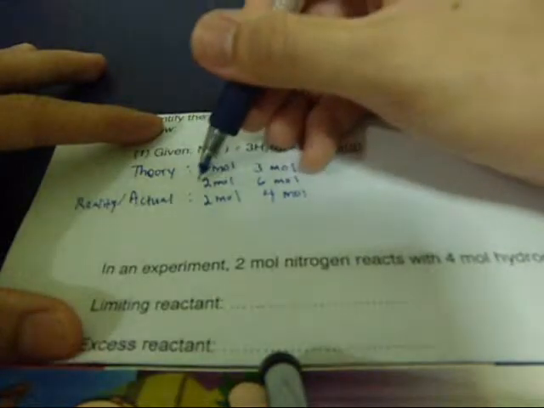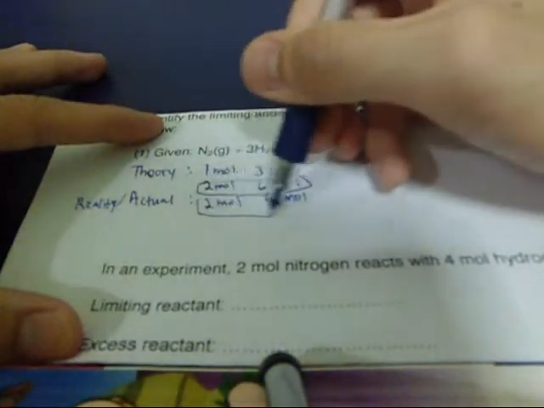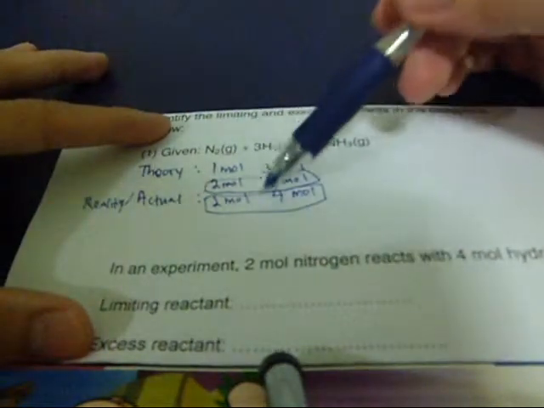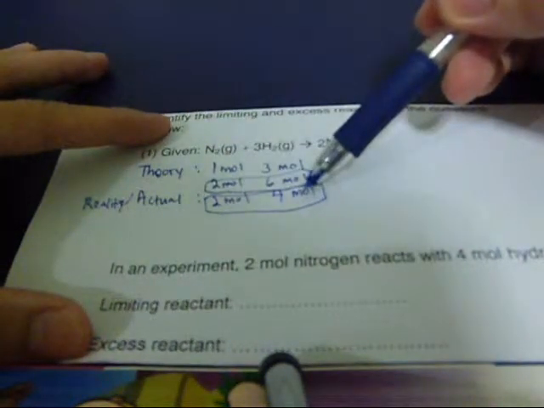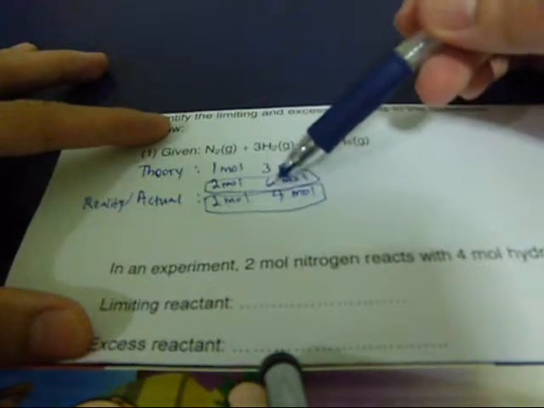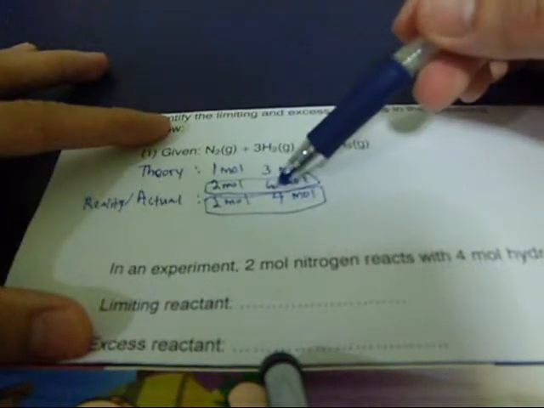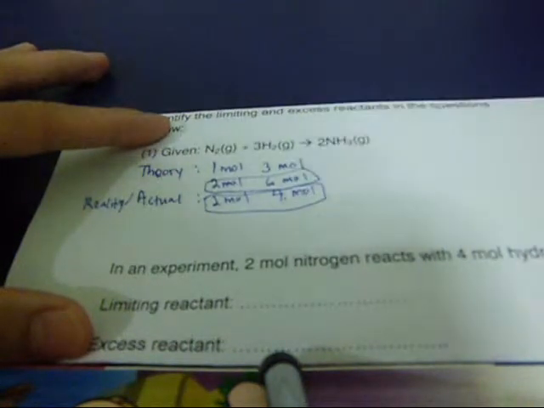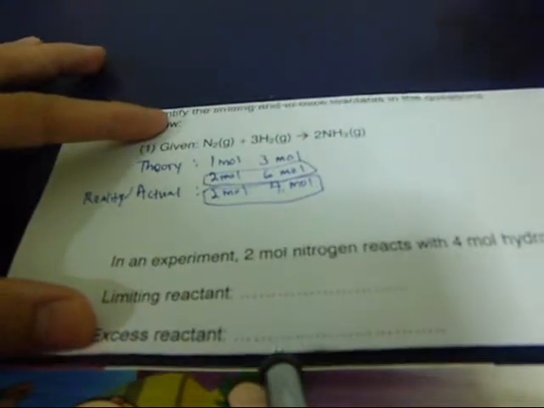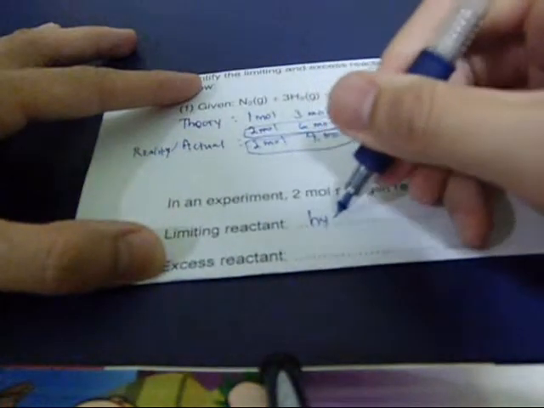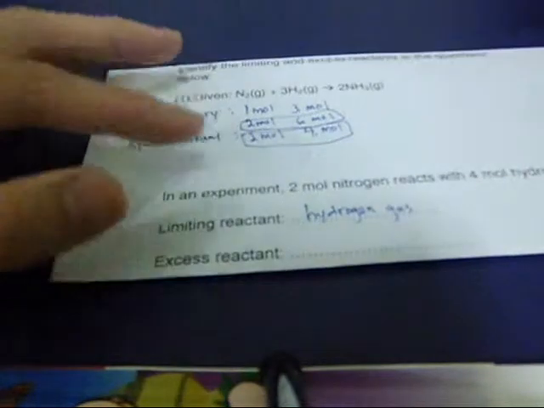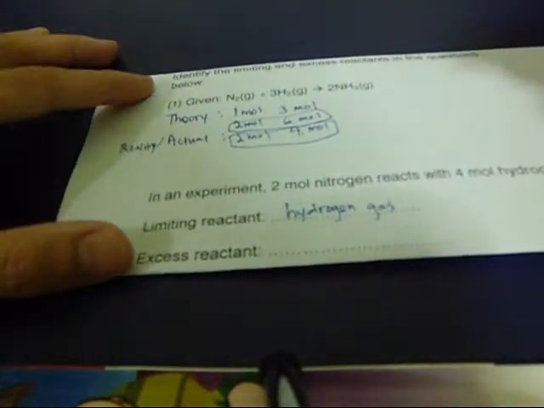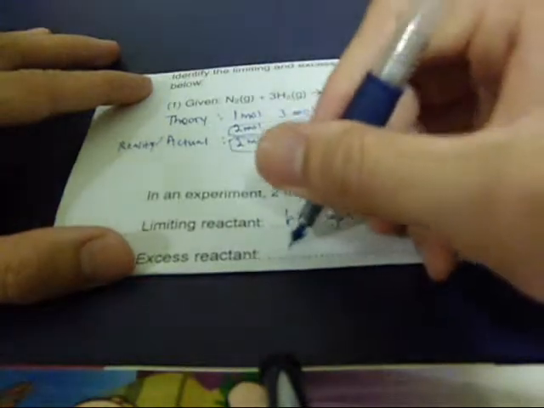Let's compare this with this. In actual, 2 mole and 4 mole. Now the question is, is 4 bigger or less than 6? 4 is obviously less than 6. Therefore, your hydrogen is your limiting reactant. So your limiting reactant is hydrogen gas. And of course, if hydrogen gas is the limiting reactant, your excess reactant would be nitrogen gas.